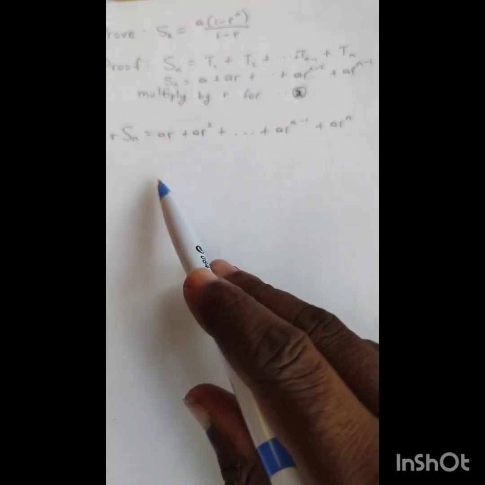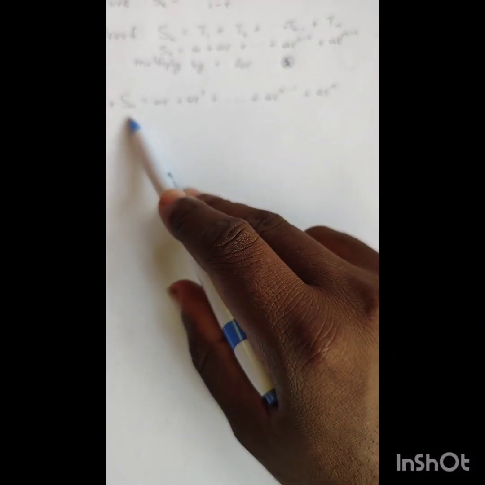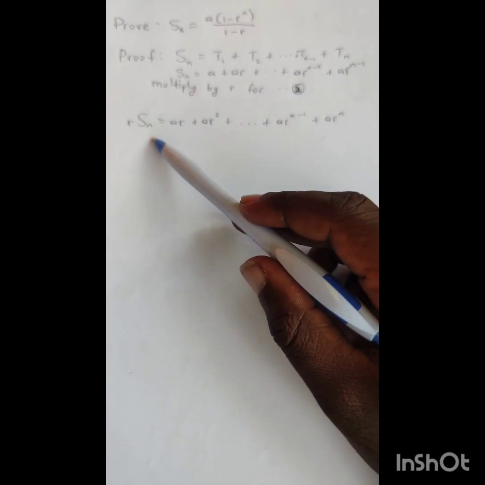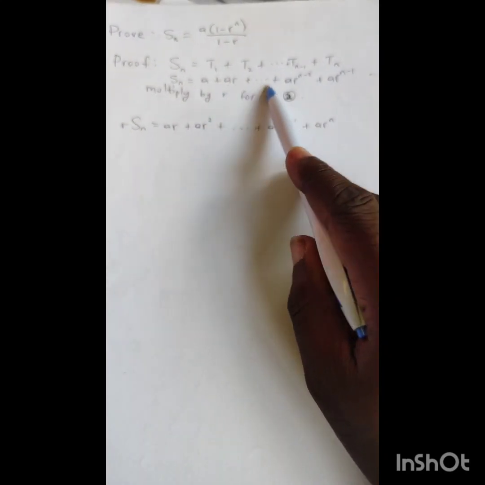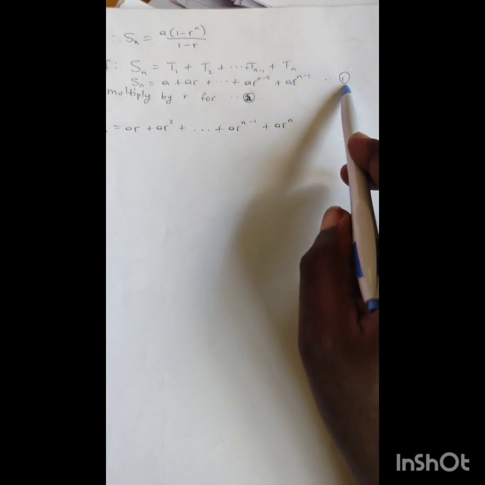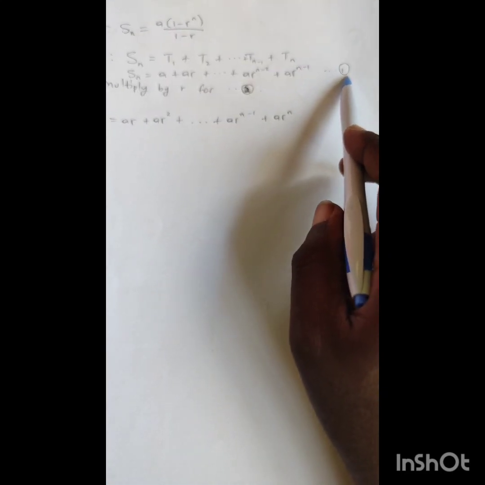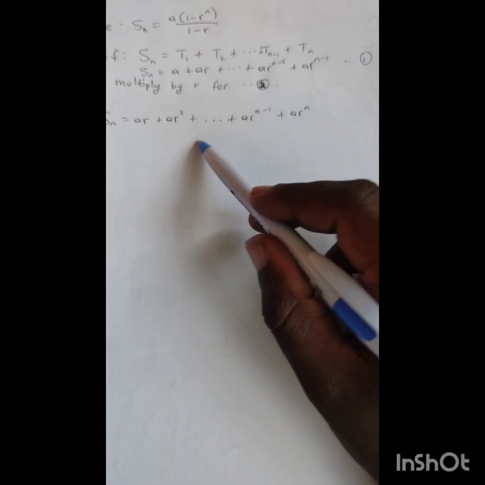So just to continue, remember we were just discussing that we are having R to the power of n, and then we multiplied everything by R. That was found in the first equation. So to obtain equation 2, we multiplied everything by R, and then this made equation 2.